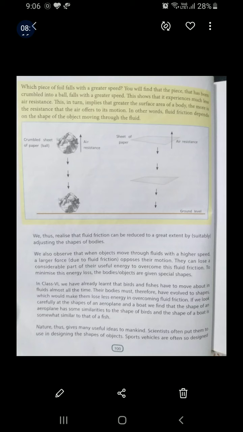You must have seen boats, you must have seen birds. Have you ever observed something common in them? Yes, it is the shape. Shape of the bird, shape of the boat, shape of the fish. They all have a streamlined shape. सबकी shape लगभग एक जैसी होती है.